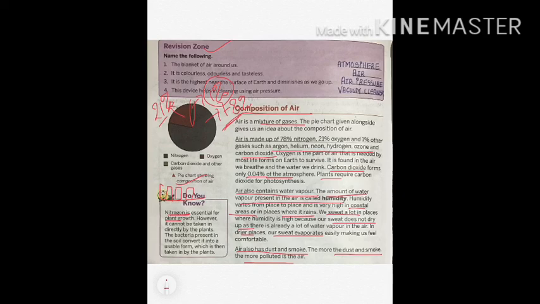They absorb nitrogen from the soil, because this nitrogen is converted into a usable form like nitrate and ammonia, I'm writing here nitrate and ammonia, through the bacteria present in the soil. And after that conversion only, these plants can absorb this.